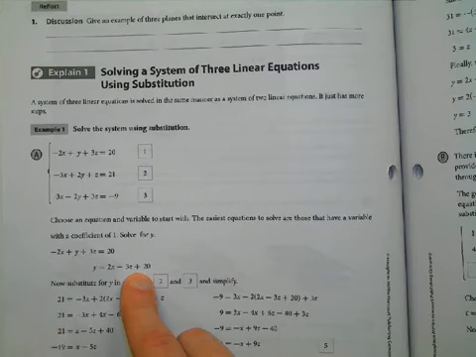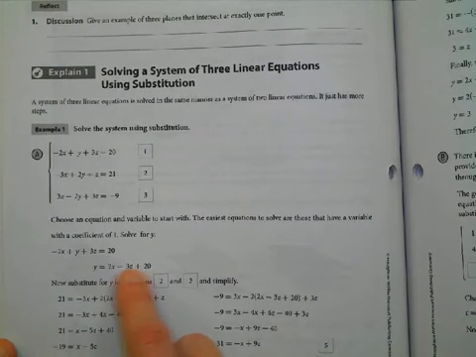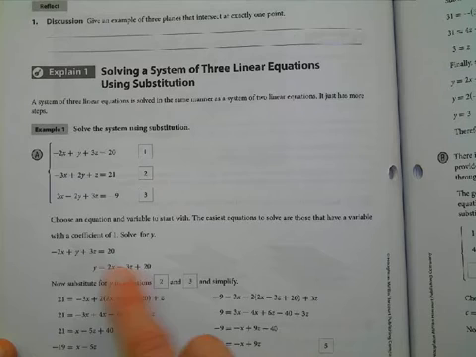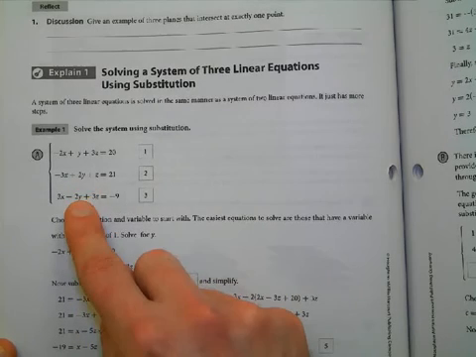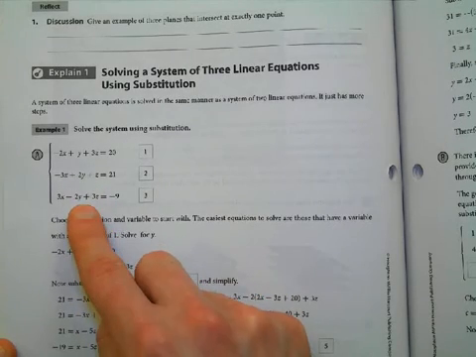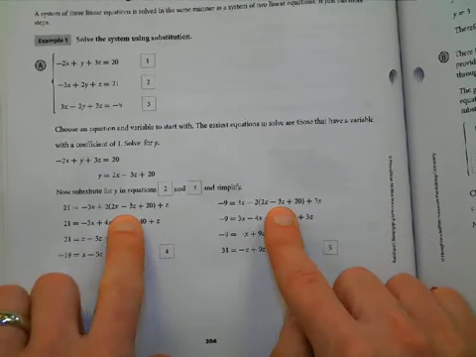But now what you would have to do is take this, the 2x minus 3z plus 20, and plug it in for y, both here and here. So you're going to plug it in here and here. And you'll distribute. So you can see they do that. They plug it in there, then they plug it in there, and they simplify it down to this.